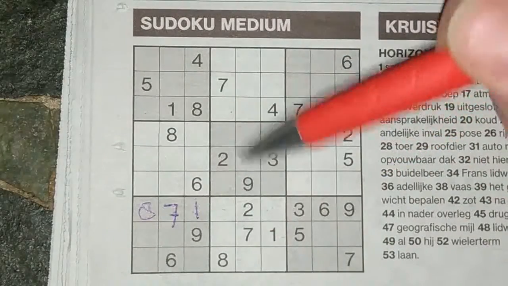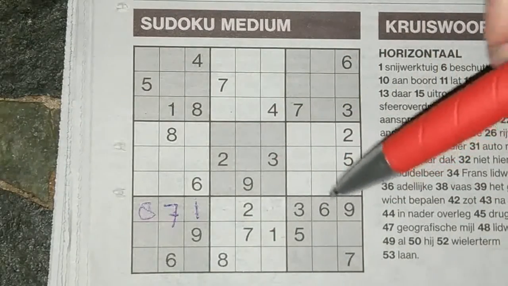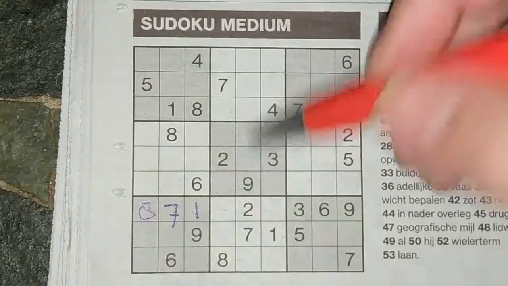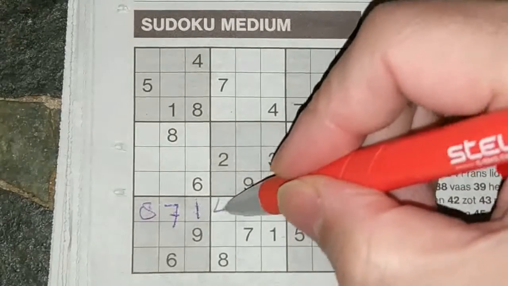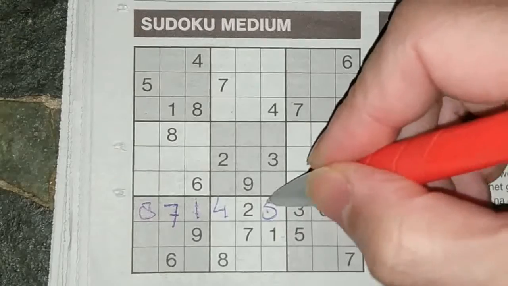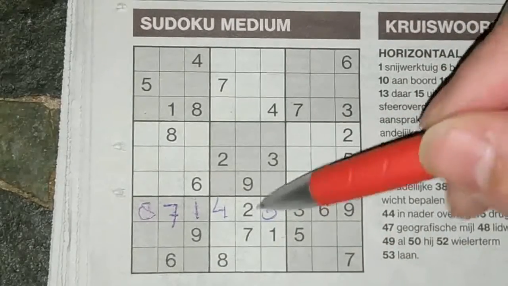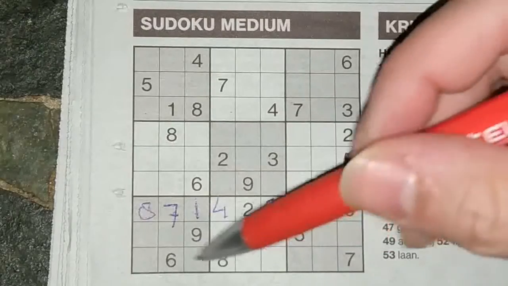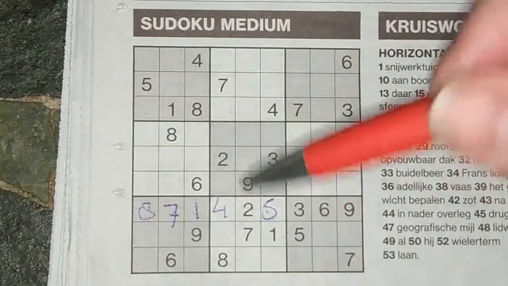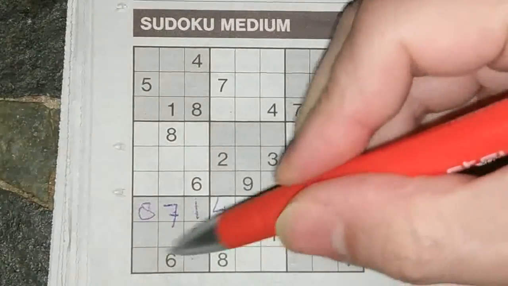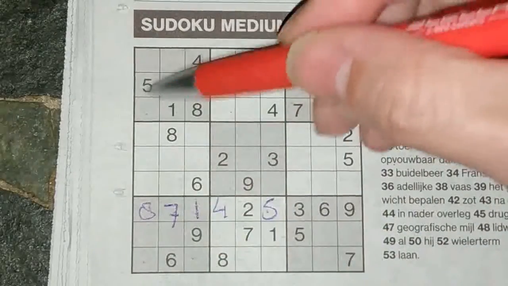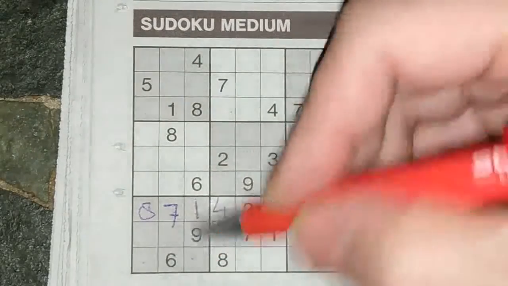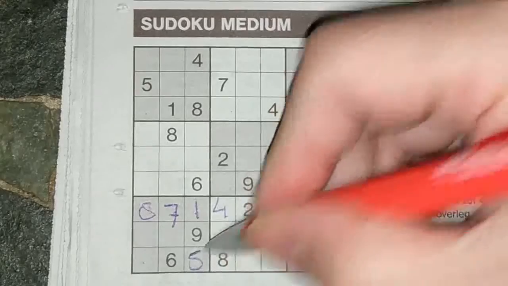2 missing numbers left in this row for the numbers 4 and 5. I see here a 4, so no 4 there. 4 should be here, and the 5 goes there. 5 in this row, 5 in the row below. So in the last row, the only 2 places for a 5 is here and there. But I see here a 5, so no 5 there. 5 should be here.